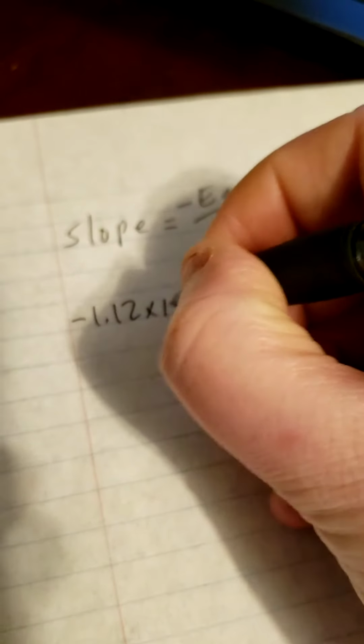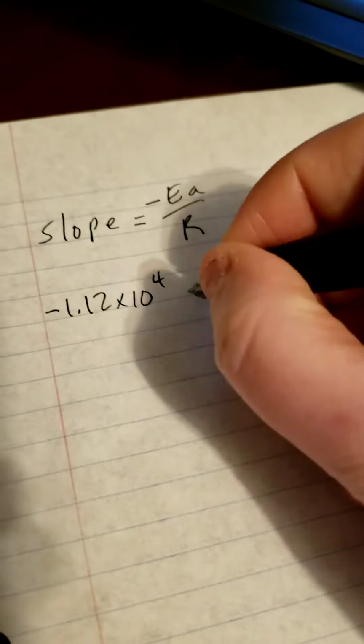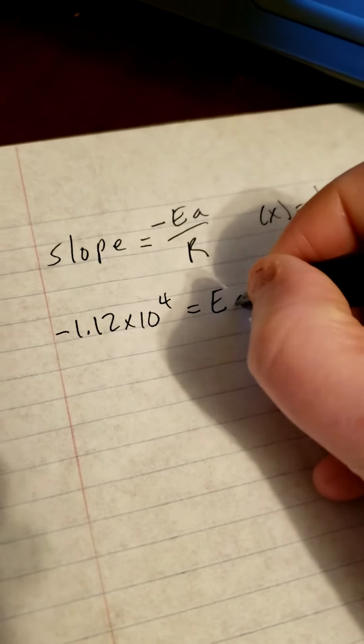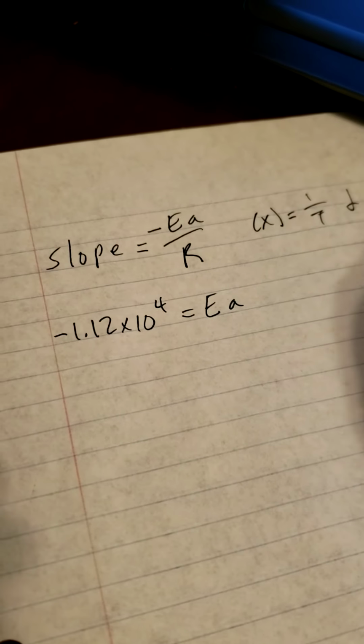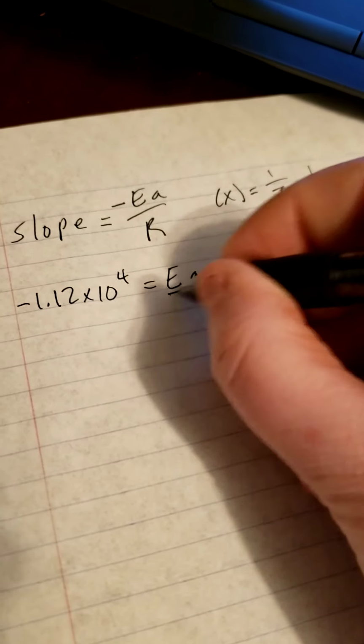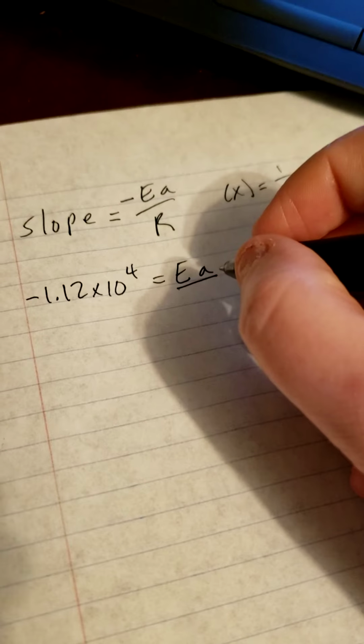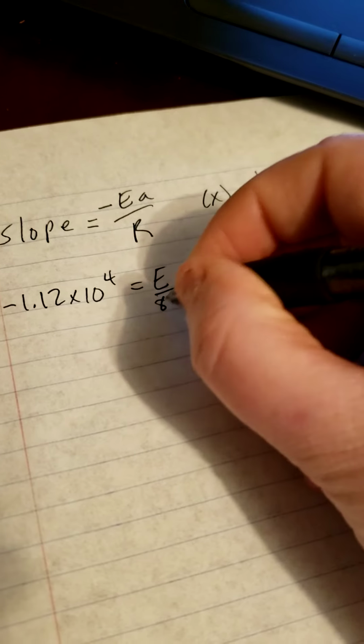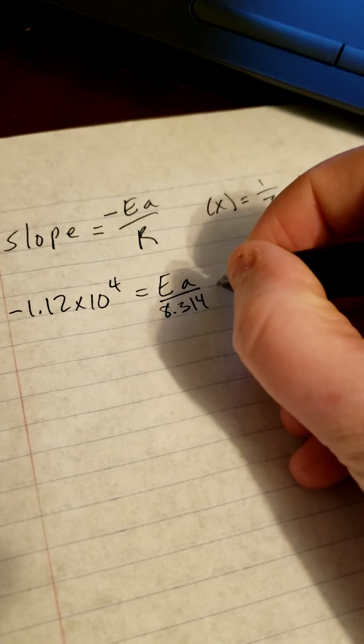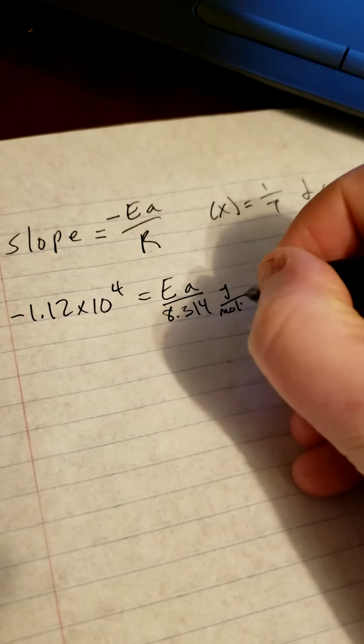So negative 1.12 times 10 to the 4th is equal to EA, which is what we don't know and what the question is asking us for, divided by R. And R is 8.314 joule per mole Kelvin.